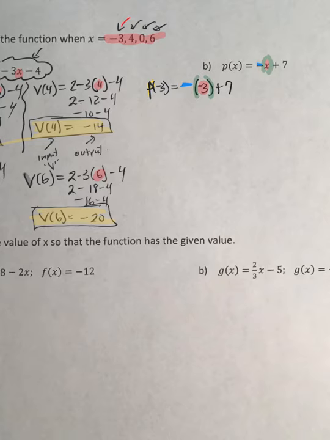And then just do order of operations. So a negative times a negative would make that a positive 3. So 3 plus 7 would be 10. So when you plug negative 3 into the P machine, you're getting 10 out, correct? When you plug negative 3 into the P machine, you're getting 10 out. And then let's see what happens when we plug in 4.